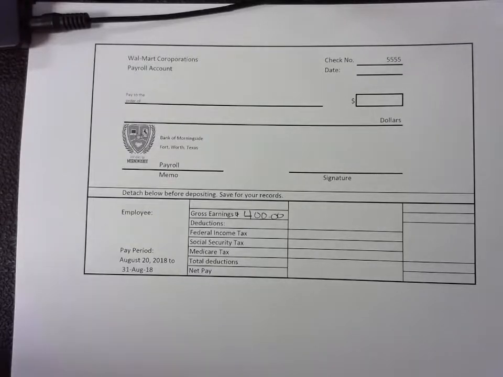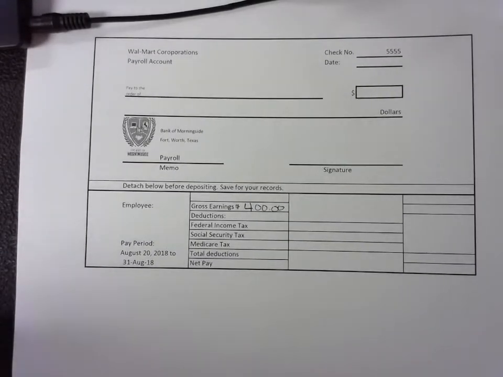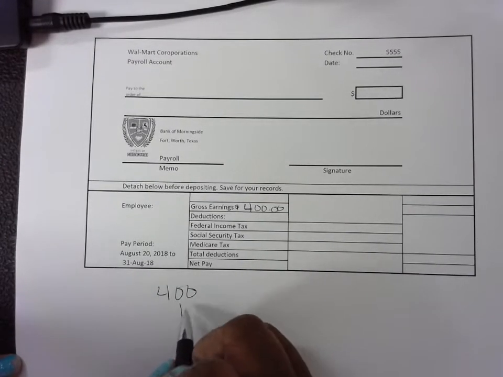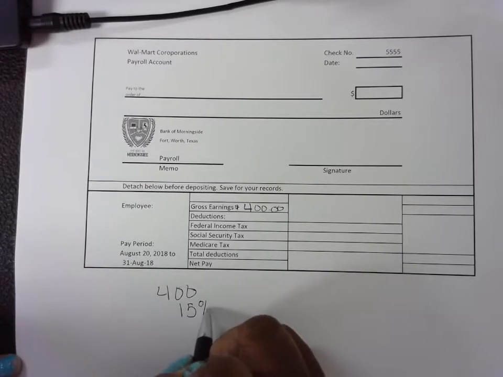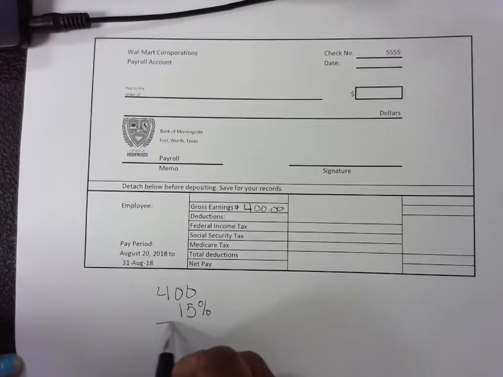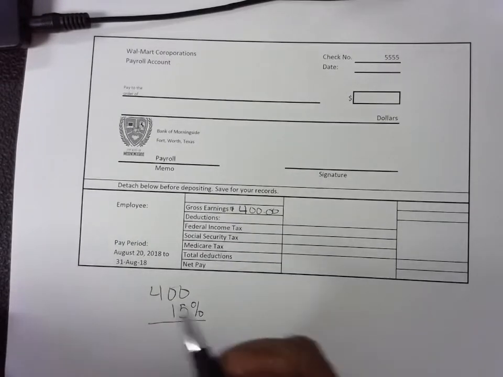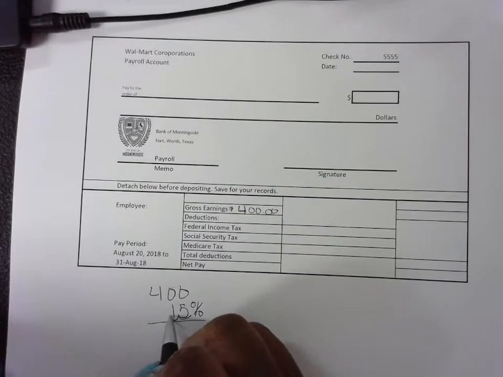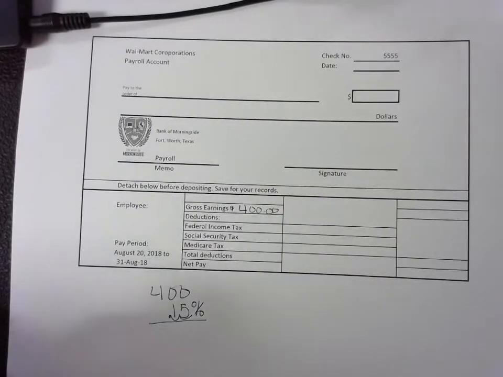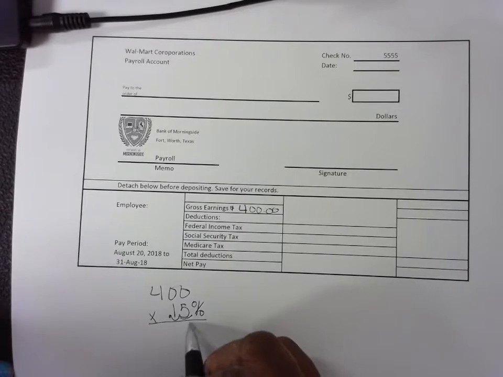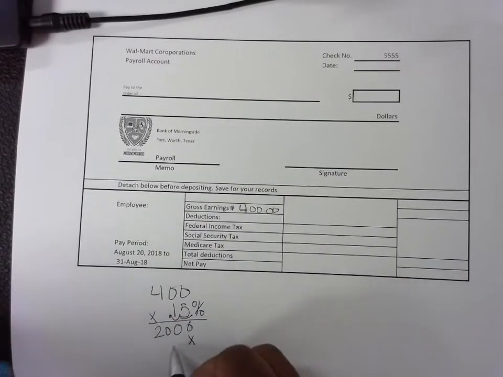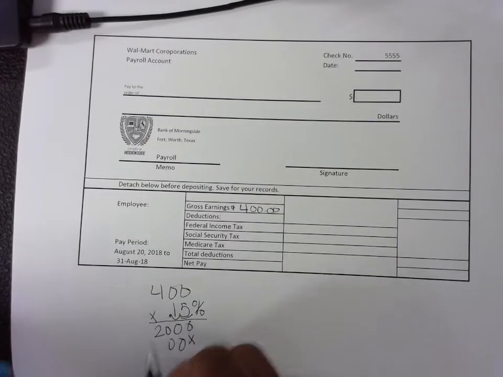So our federal income tax, we're going to use nice round numbers. We're going to use 15%. So our gross pay is $400 and the federal income tax is 15%. So in order to figure out what 15% of $400 is, we have to get rid of our percent, add a decimal, move that 2 places, and now we can multiply. So 5 times 0 is 0, 5 times 4 is 20, place value. 1 times 0 is 0, 0, 4.